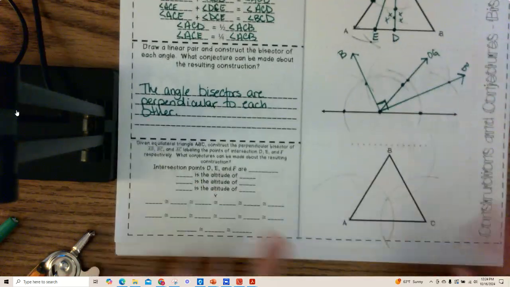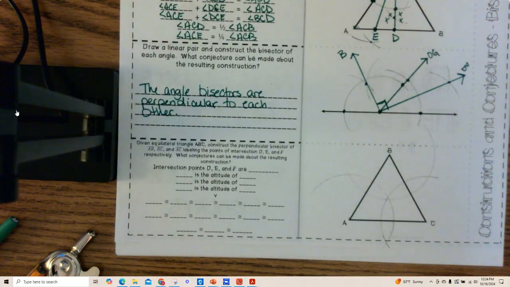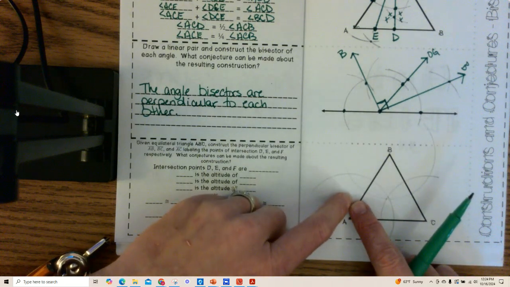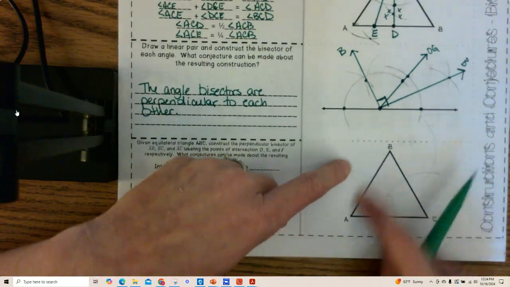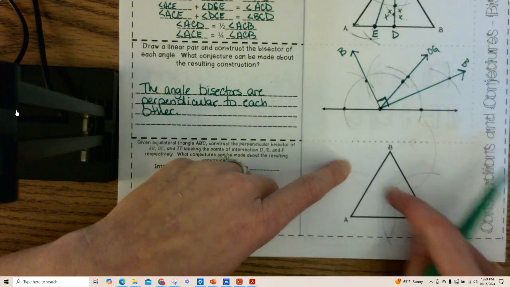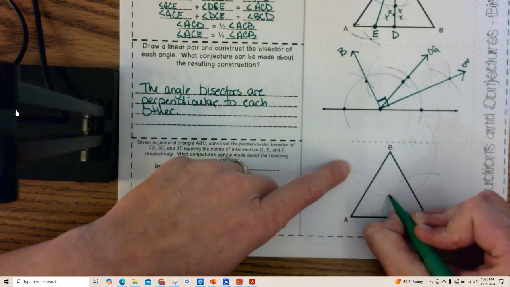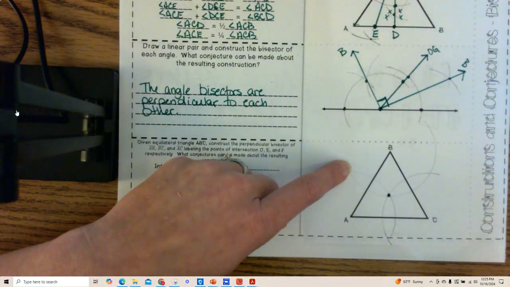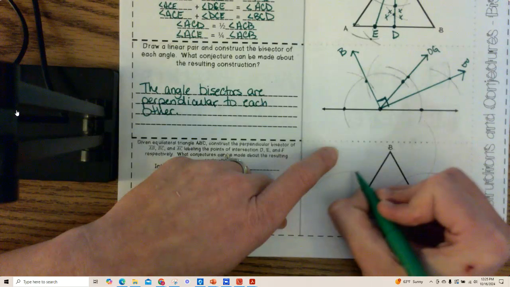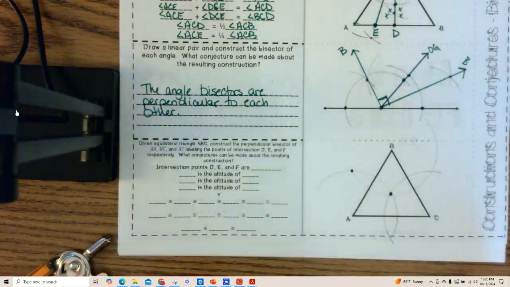Our construction challenge for this unit, I'm going to show you how to make a perfect 5-pointed star, and then you get to decorate it. Okay, so let's just focus on AB. AB, the bisector is going to go through here. All of these should cross in the center, so I'm just going to make a big point because mine are kind of wonky. And then it's this intersection here.